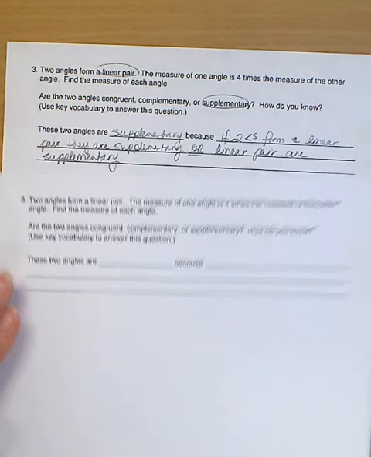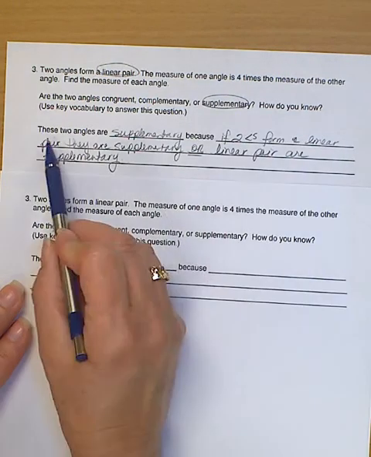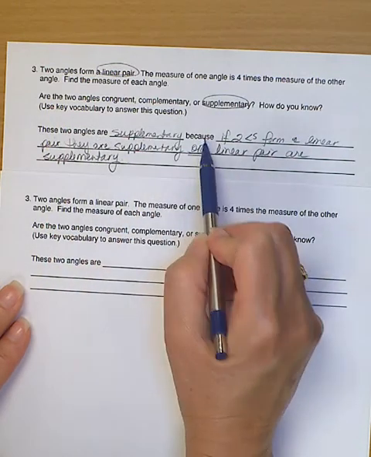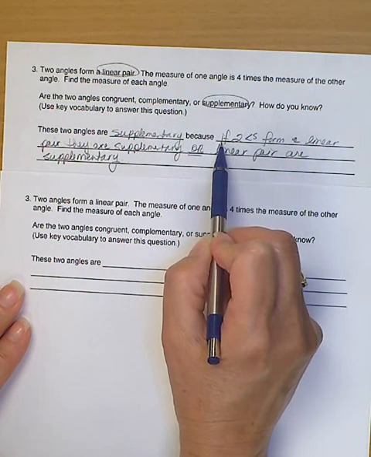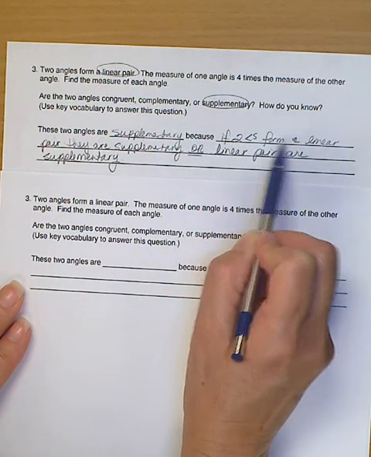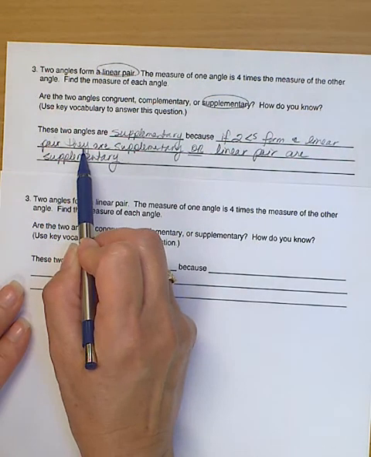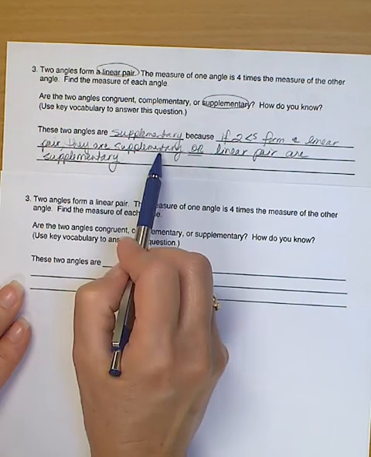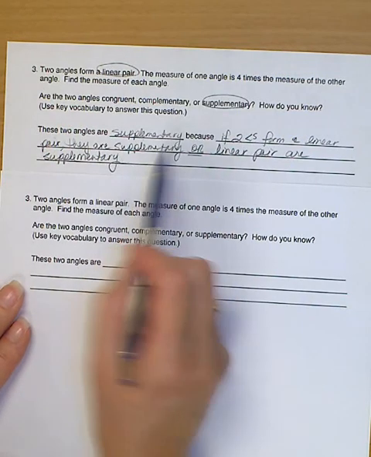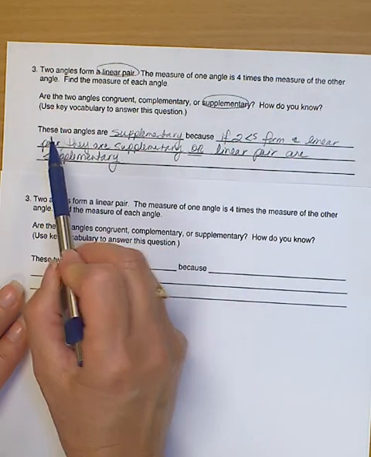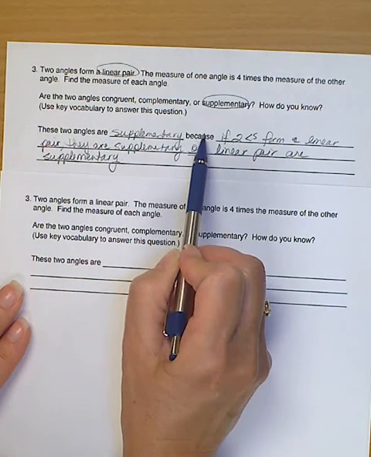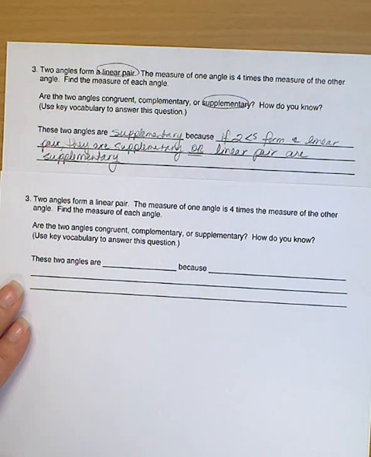So here we go. The two angles are supplementary, so we decided it was a linear pair, because, and then I just wrote the postulate. If two angles form a linear pair, then they are supplementary. I forgot my comma. Or you can shorten this sentence and say, these two angles are supplementary because linear pairs are supplementary. It's the same postulate, it's just not put in if-then form.